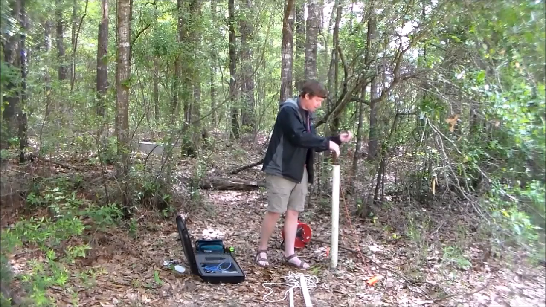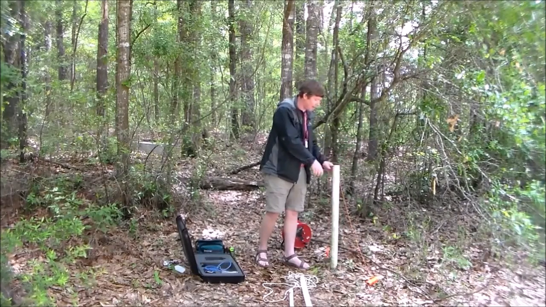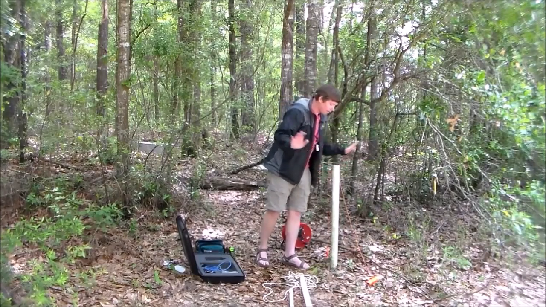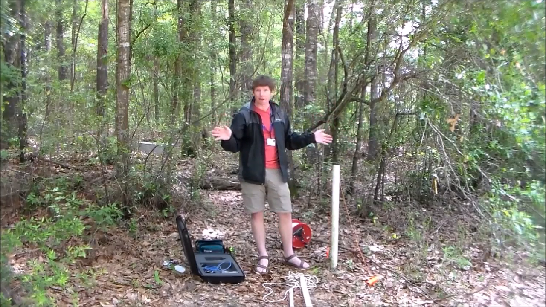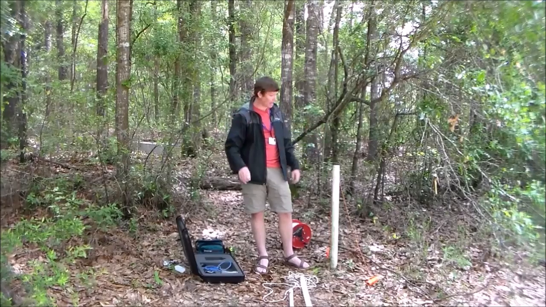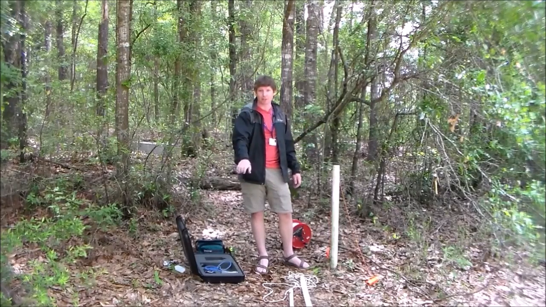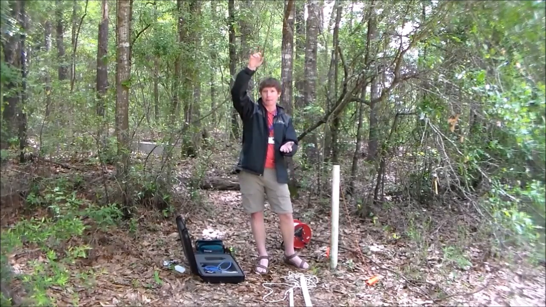Drops down there. I heard a splash. That's a good sign. It rapidly entered the well. Everything's slack, okay? So that slug is underneath the water. It's a good splash. That's an immediate entry. That should be an immediate displacement of water.